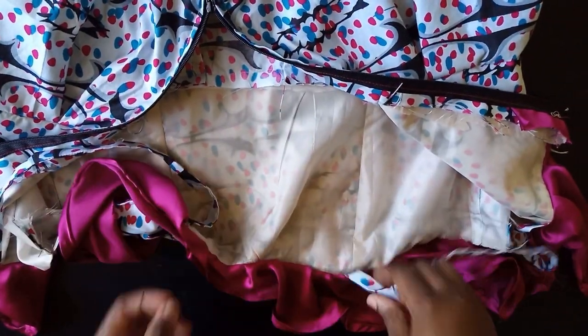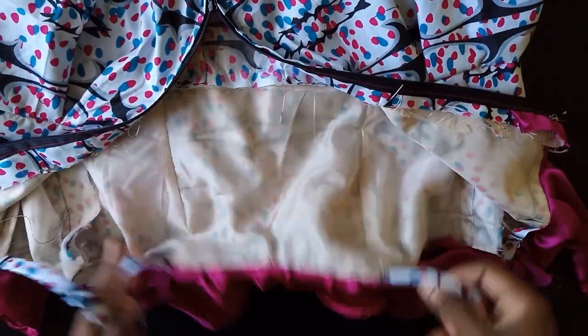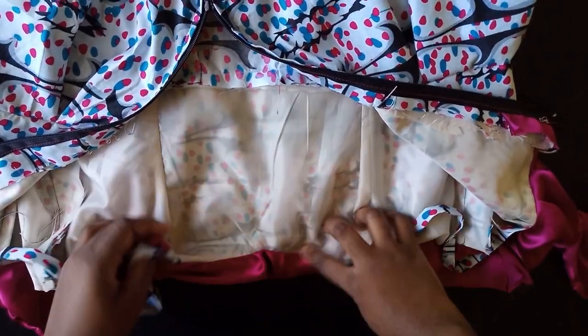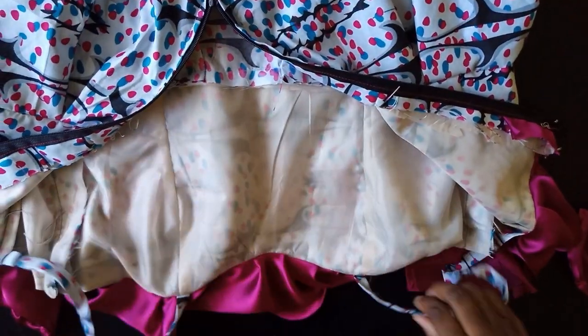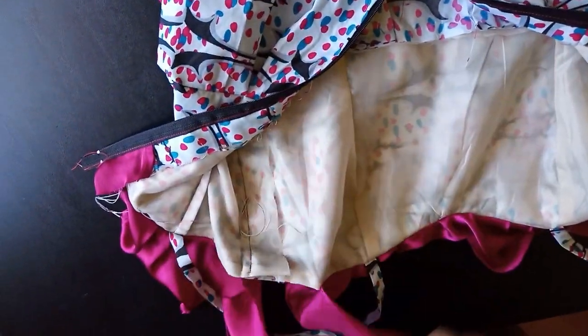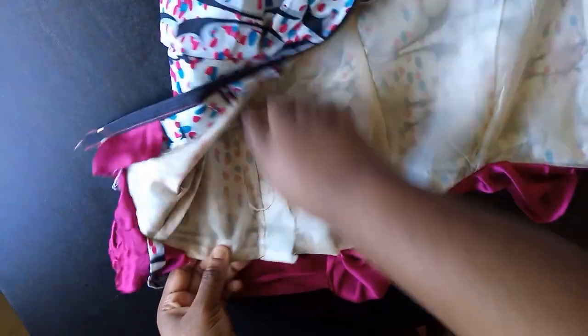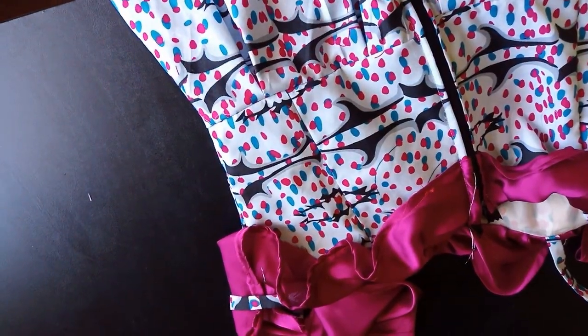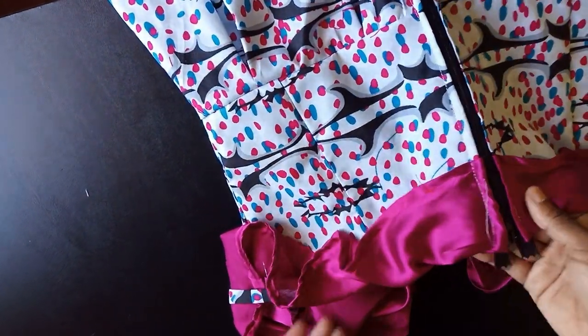Or if you want, you can still leave it this way. It doesn't matter, because once it's flapped on your body will hold this tight, and this will not flip in. It will just remain the way it is. So when I got to this side here, this is the side, right? Let me zip it so you can see. And then after putting in the flounce, I went ahead and put in my zip. You see how I folded my zip into it.